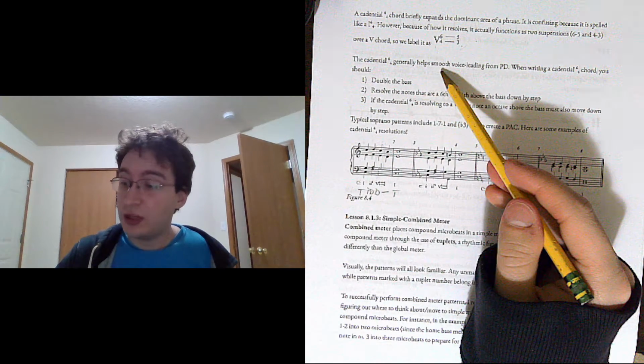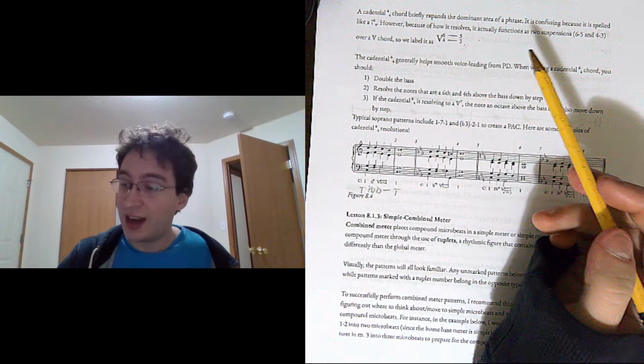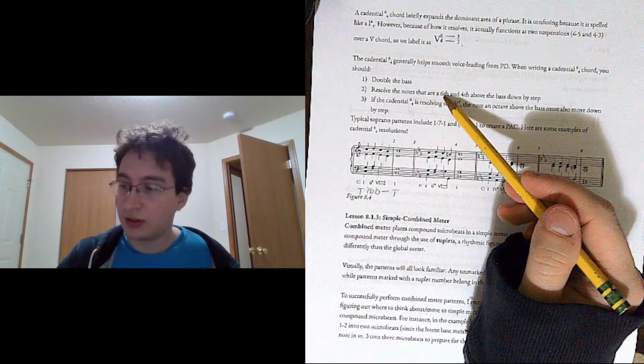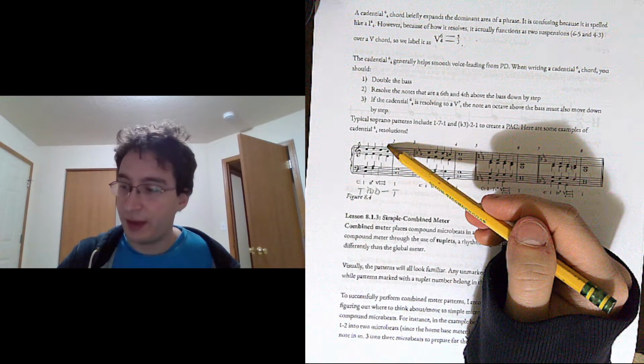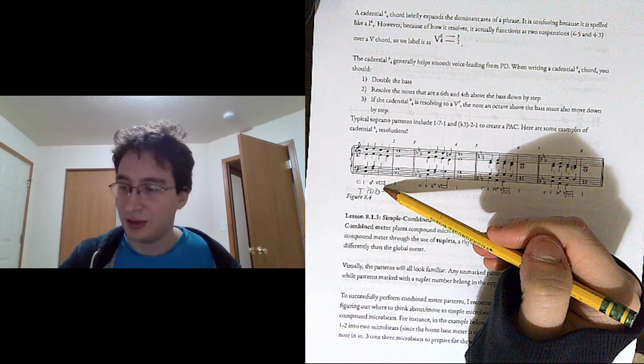The cadential 6/4 usually helps smooth out the voice leading from the predominant. Whenever you're writing a cadential 6/4, you should double the bass, like you see here. You should resolve the notes that are a 6 and a 4 above the bass down by step. That's literally what this figured bass is telling you to do.